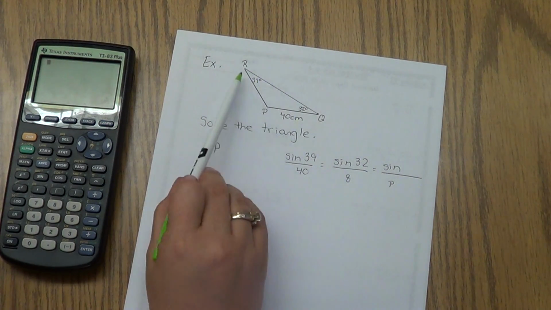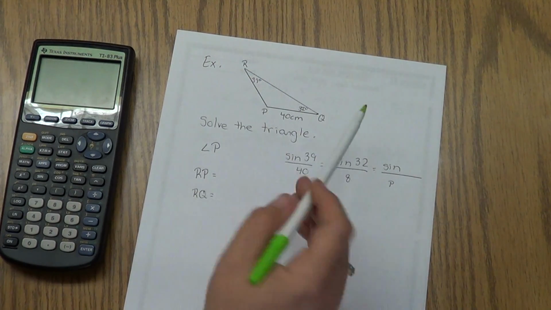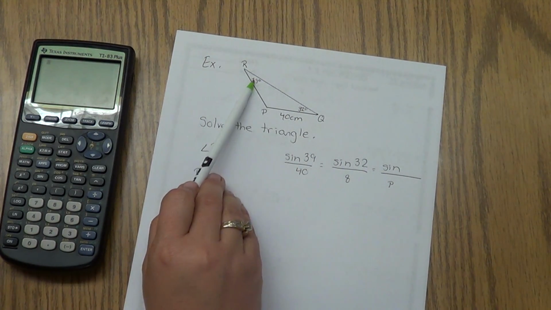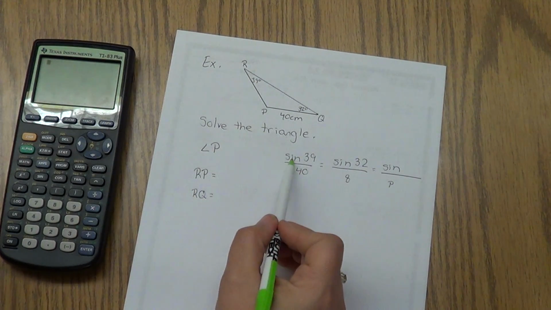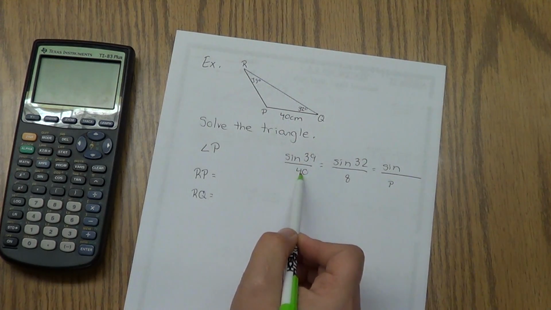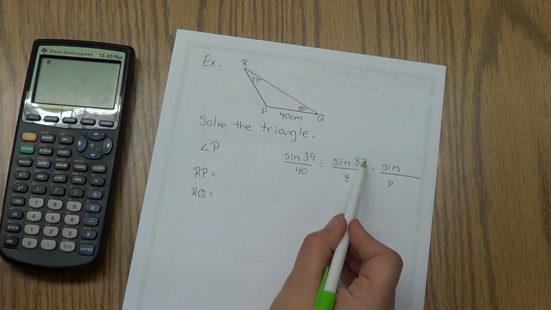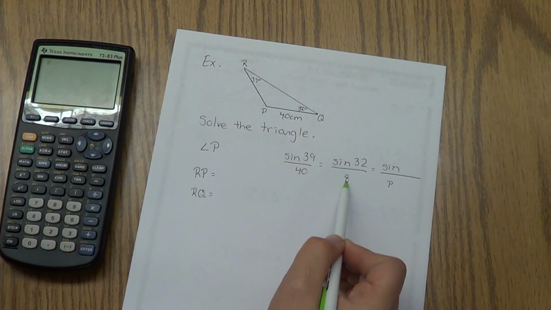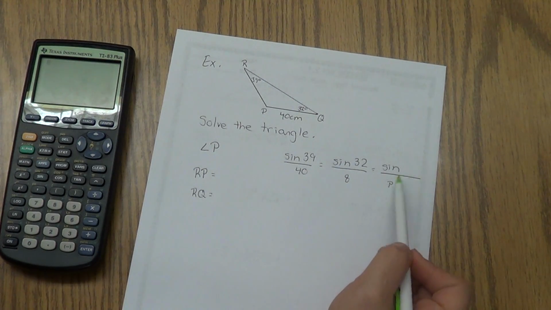So, first of all, this is not a right triangle, so I'm going to try to use law of sines. So I start setting it up. I have the 39 and I have the side across from it, so I'm going to call that sine of 39 over 40. Then I also have this 32-degree angle, so I'm going to do sine of 32 over little q. And then for the p's, I don't know either one of them. I don't know the angle or the side.